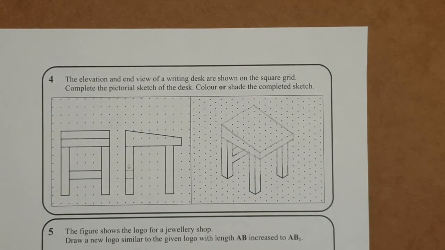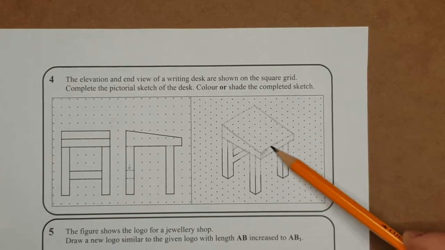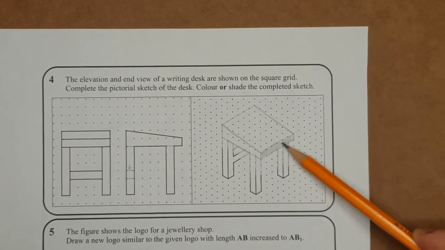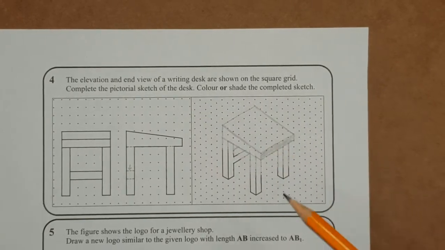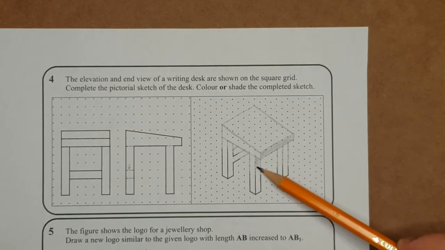Now, look, some very simple shading will do here. Just take your, if you have a HB pencil, great. If it's just the H, that's okay. Take your H pencil. We'll just go a little bit heavy on the front edges. Here, we might suggest that the light source is coming from the back here. We'll go a little bit heavier on the front, any front facing edges.